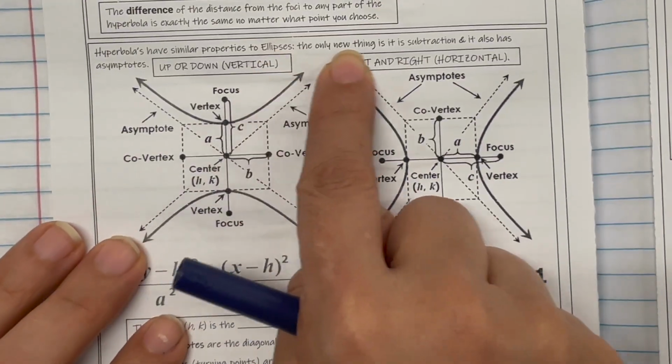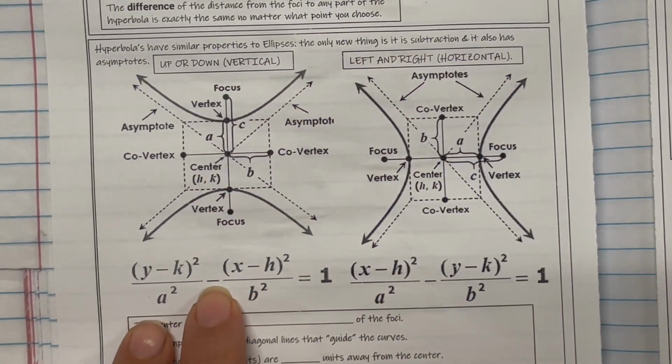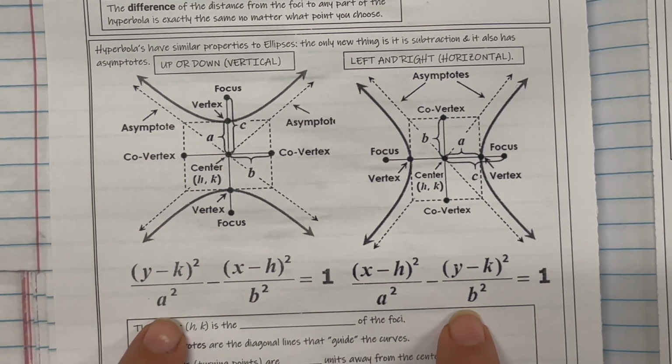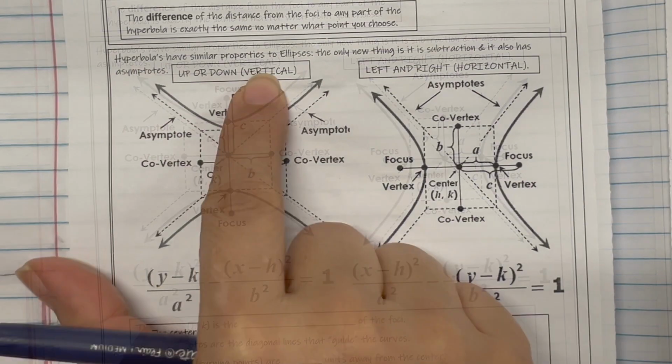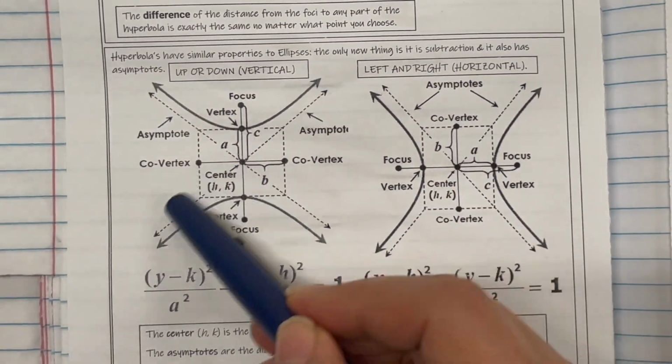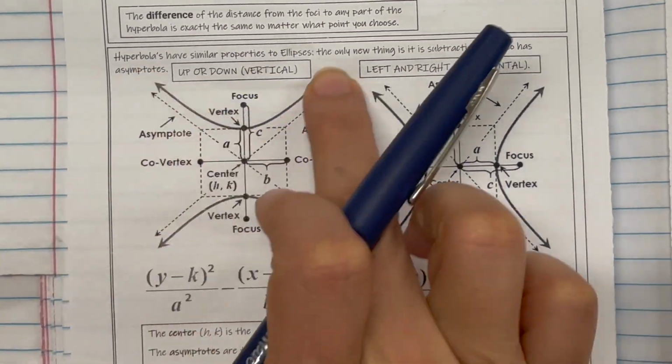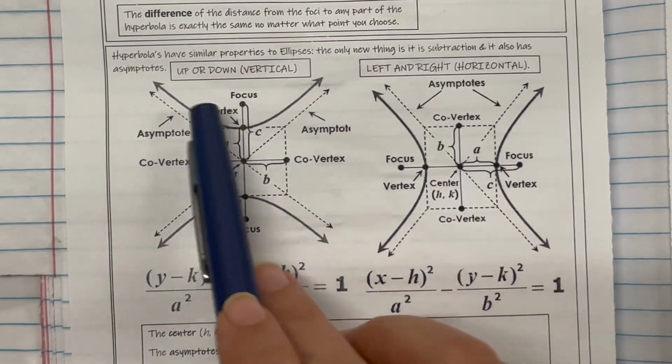All right, so they're very similar to ellipses. There are only two major differences. Instead of an addition, you have a subtraction. And it also has asymptotes, right? So asymptotes are these diagonal lines that kind of guide the hyperbola when you're actually graphing it. Everything else is pretty much the same thing.